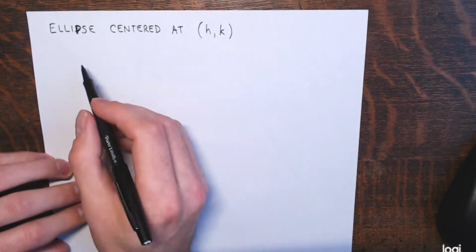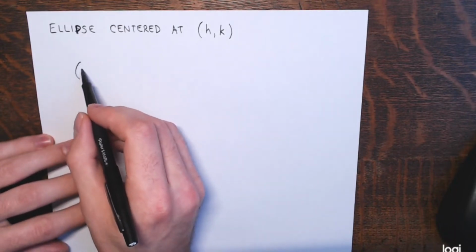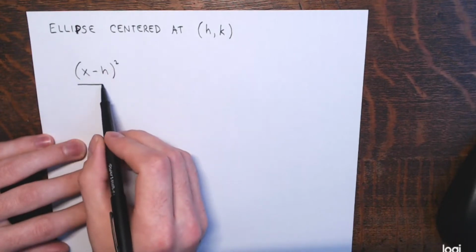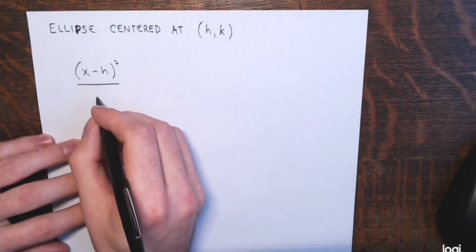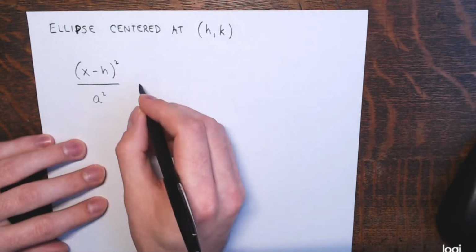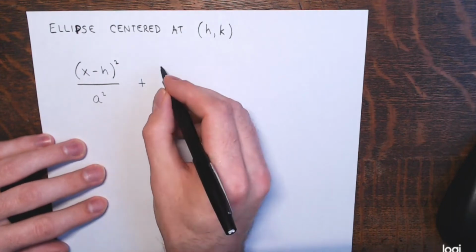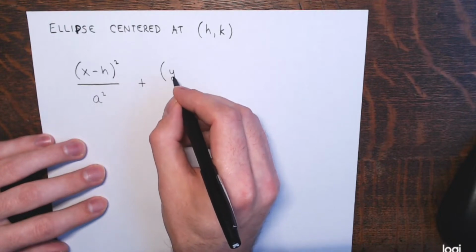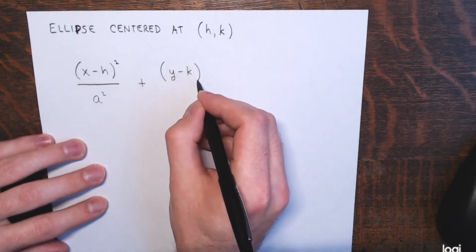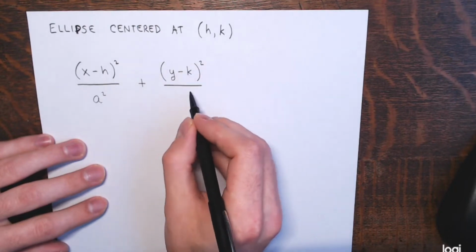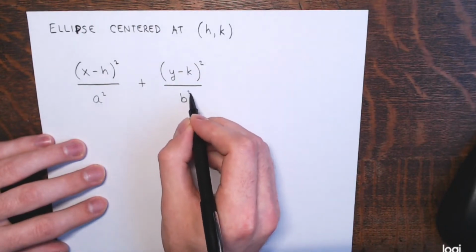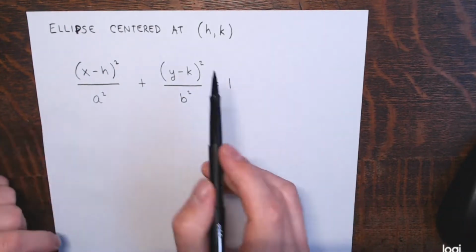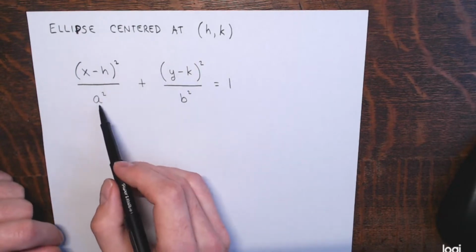So instead of x squared, we're going to have the quantity x minus h squared, divided by some number squared, say a squared, plus, and then instead of y squared, we now have the quantity y minus k squared over some number squared, some b squared, equals 1. So this has a center at h, k.